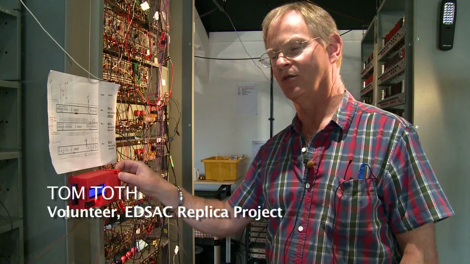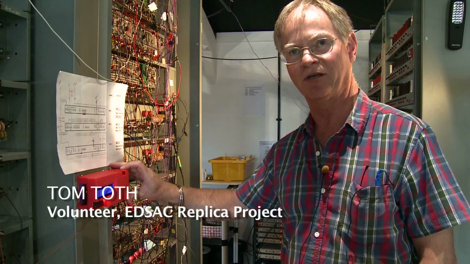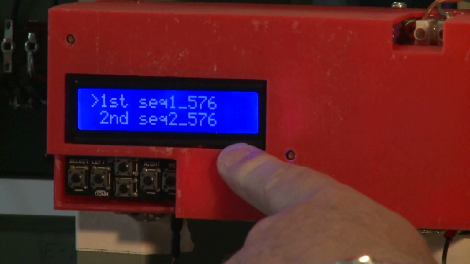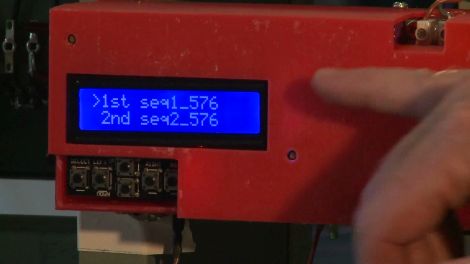We've used some modern technology to generate some pulses to assist with the commissioning, or to expedite commissioning. The processor chosen was an Arduino.